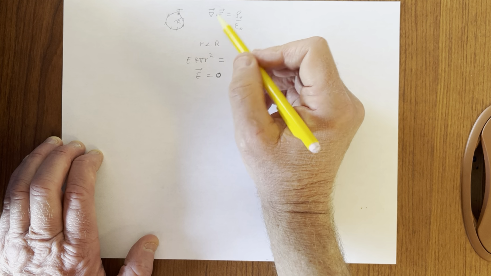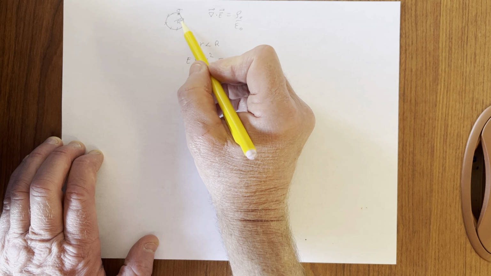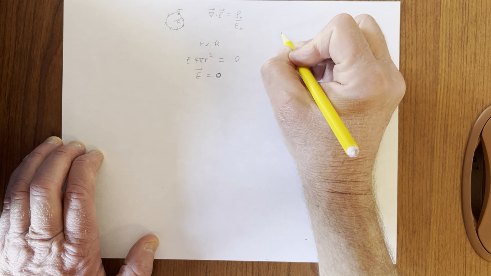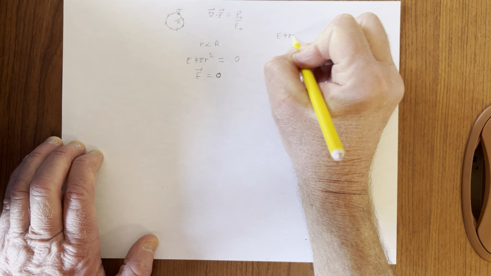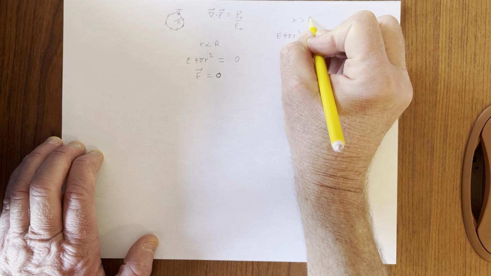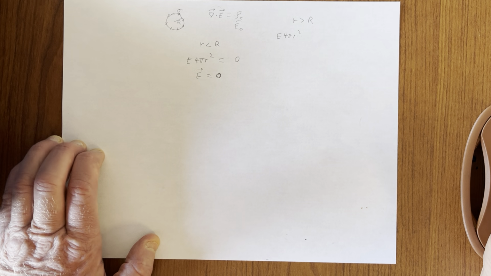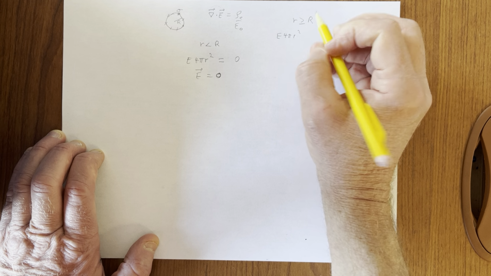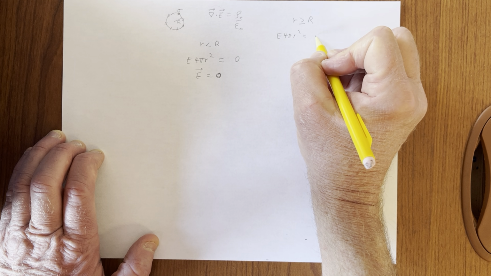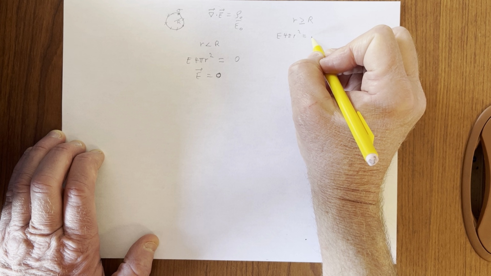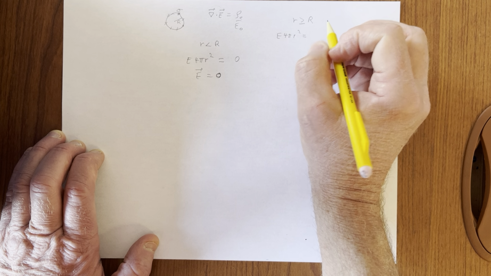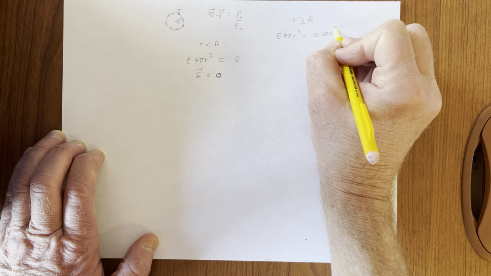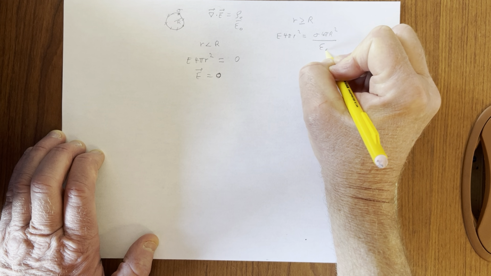Outside is just going to be the electric field produced as if all the charge were at one location. Of course, from Gauss's law, we can do the same thing. In this case, we have r bigger than or equal to capital R, and then on the right-hand side, we have all the charge inside, which is sigma times 4 pi capital R squared over epsilon naught.